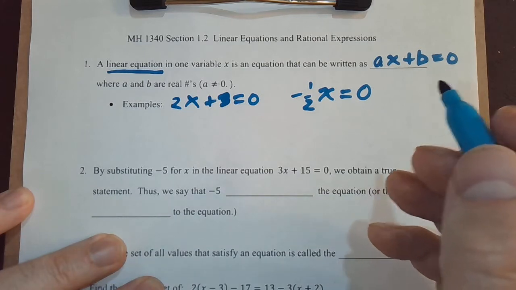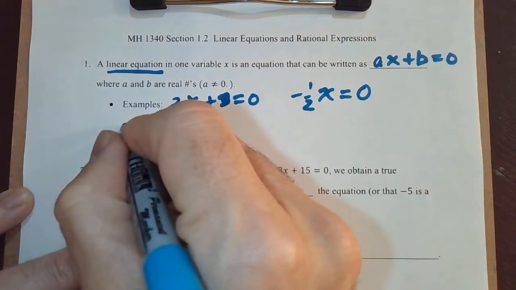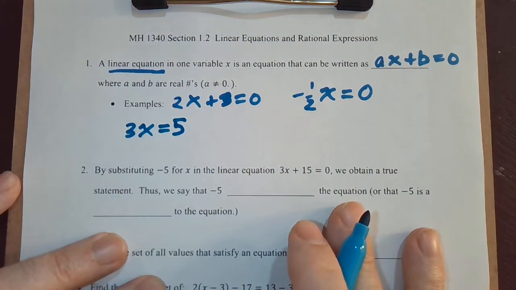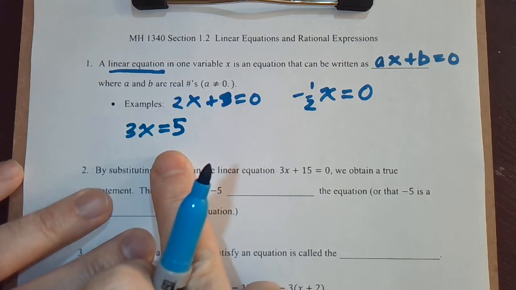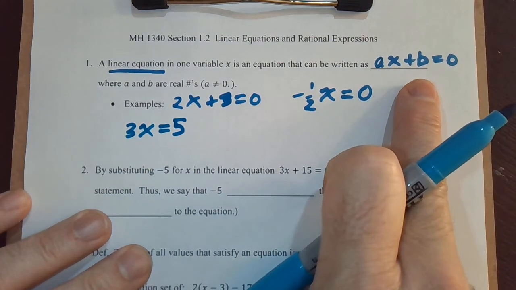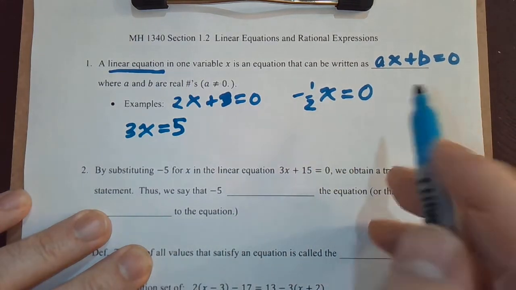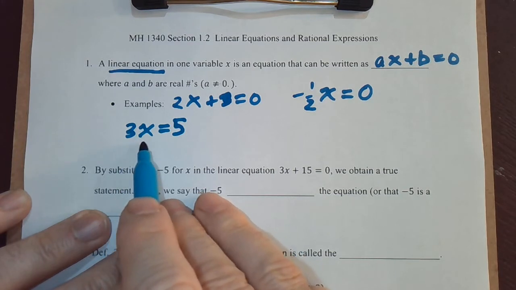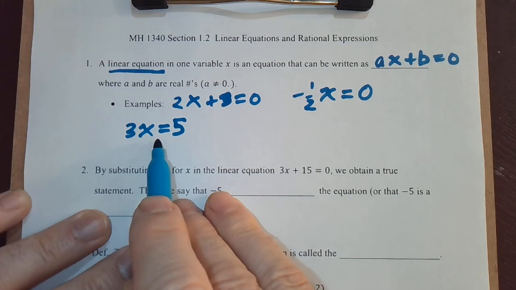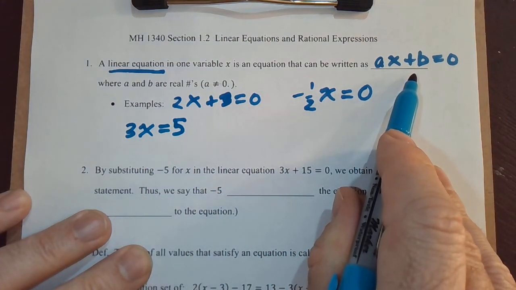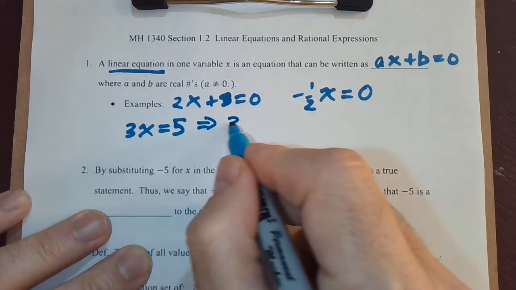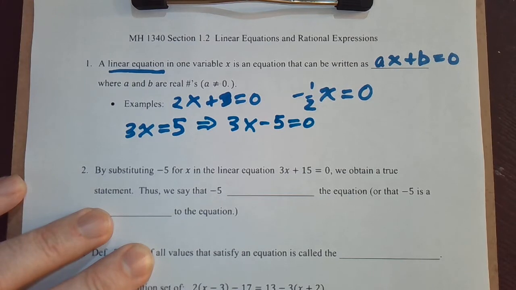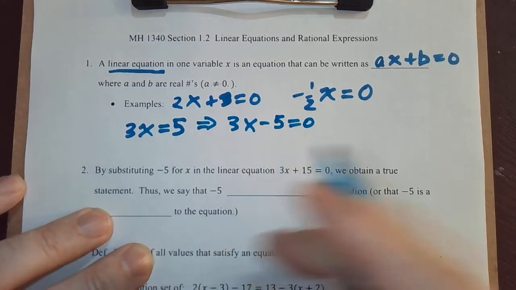How about something like 3x equals 5? Well, sure, that's a linear equation in one variable. It's not written in this form, but we could write it in that form. Now, how would we identify what the a and the b are? Well, a is the 3, because it's multiplied by x. And if we subtracted 5 from both sides, we would get it exactly in this form. So this could be rewritten as 3x minus 5 equals 0. So yes, it is a linear equation in one variable. A would be 3, b would be negative 5.